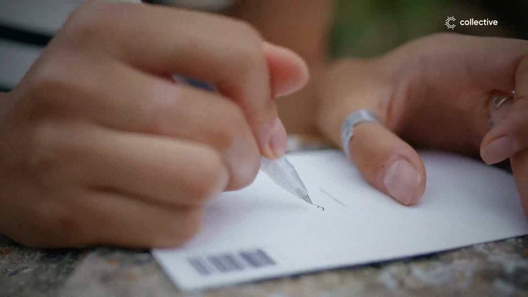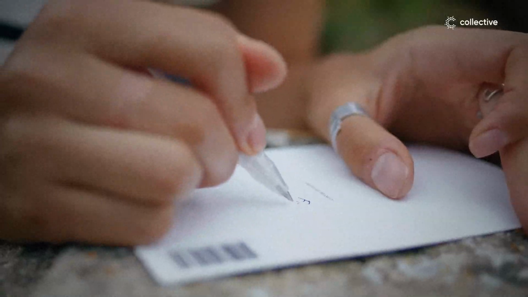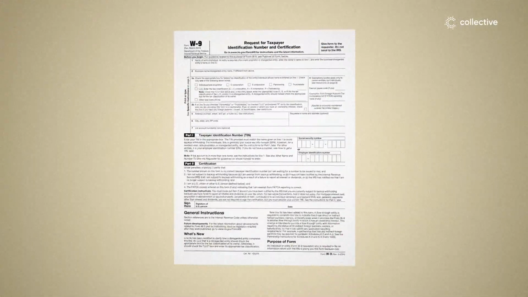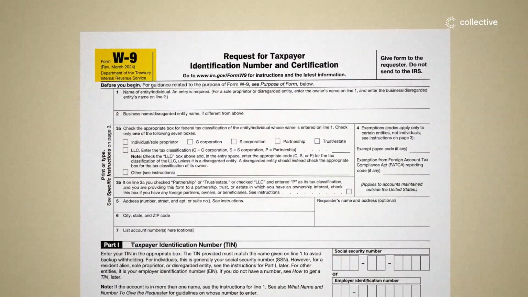You don't need to fill out a brand new one for every single client. Once you fill it out once, you can continue to send that same W-9 out to future clients, as long as the form year is the most recent one. Currently, we are working with the 2024 one. And as long as your address and other information is still correct.